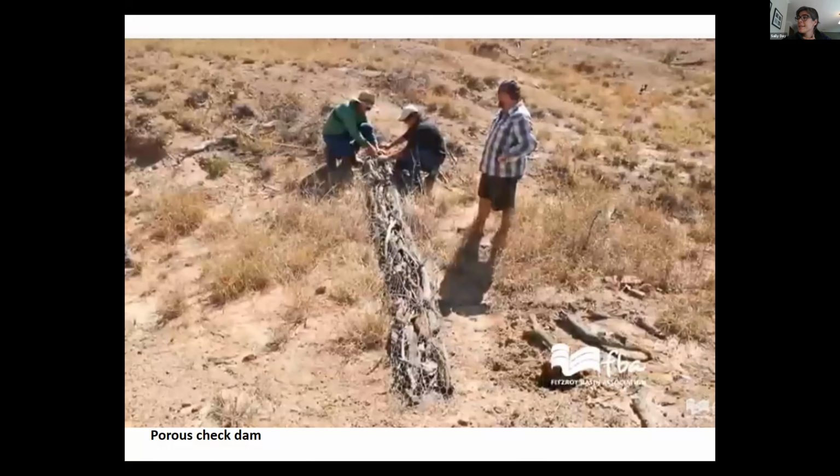Up in Queensland, they do a lot of work with what they call porous check dams. It's not something I've used in Victoria, but I think it's got possible application here. So they basically make a round tube out of chicken wire and they fill it with a whole lot of smaller branches and sticks and material. And then they basically install it perpendicular to the direction of flow along the gully and secure it with some star pickets. And it basically forms a leaky weir.